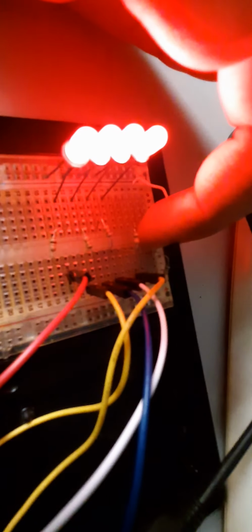Okay, press, lights up, let go, resumes. Press, lights up. So now the state is inverse. Okay, now I've changed the state again.